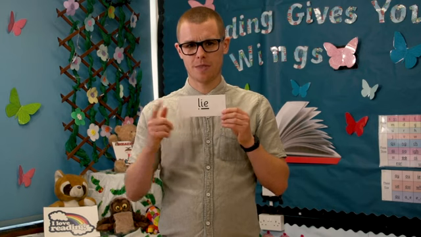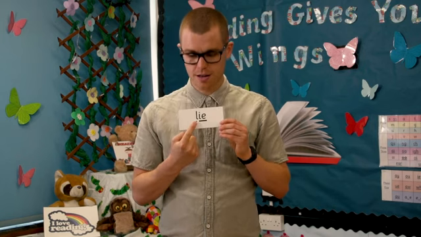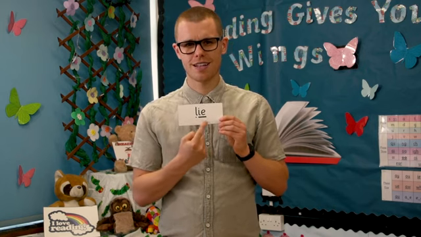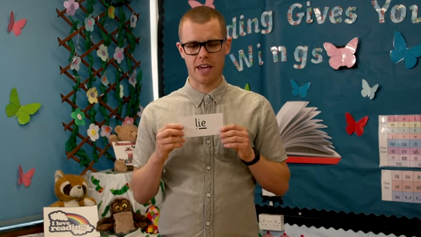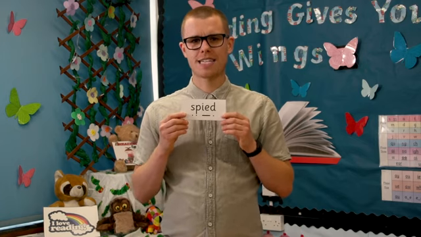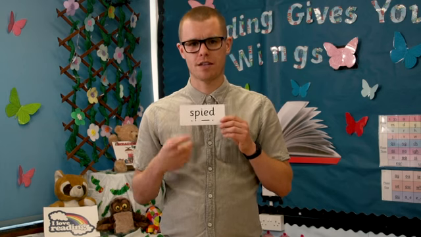Here is our third I word. Can you sound out and blend? Here we go. Now let's read the word together. I. Lie. Super reading. Well done. What about this word? Sound out and blend.